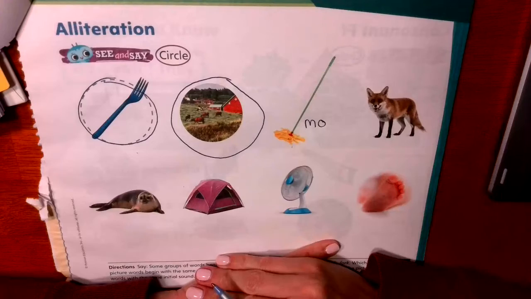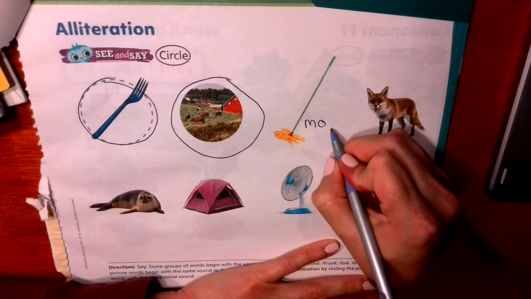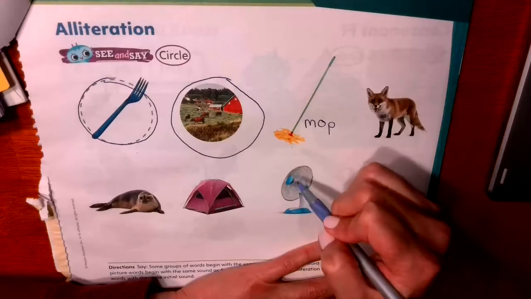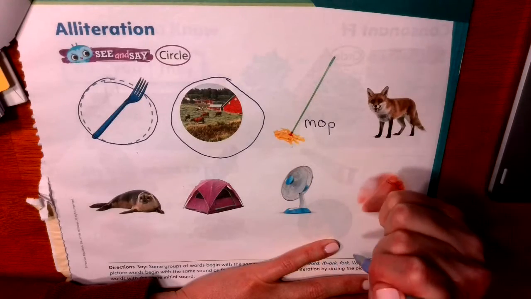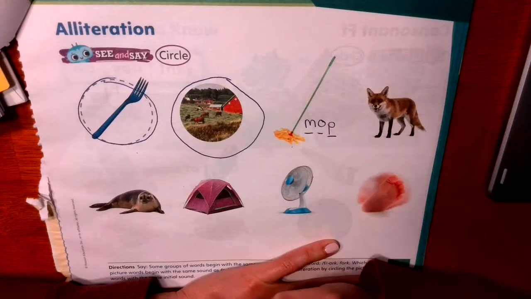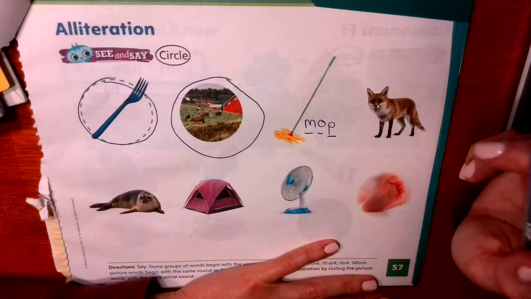And then what do I have next? I have a P. M-A-P. Definitely does not start with the F sound, but it is spelled M-A-P. We are not circling it though.